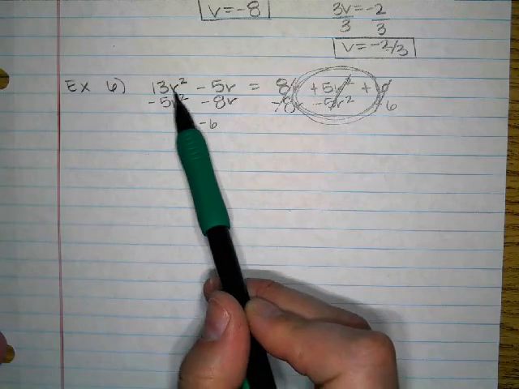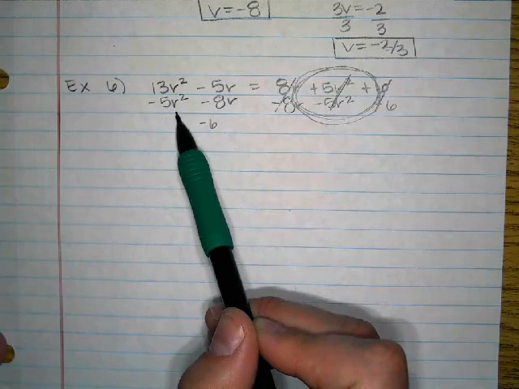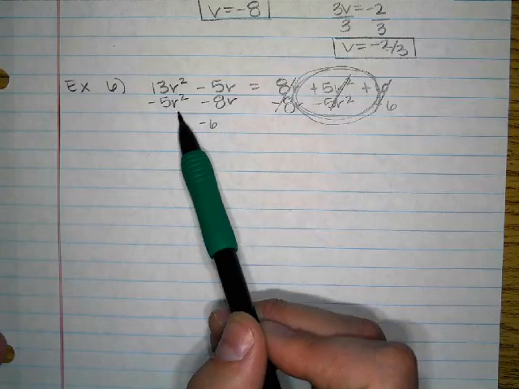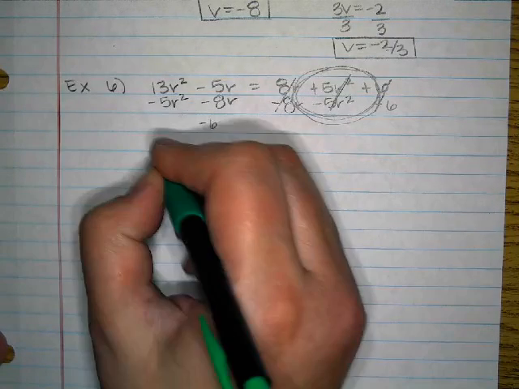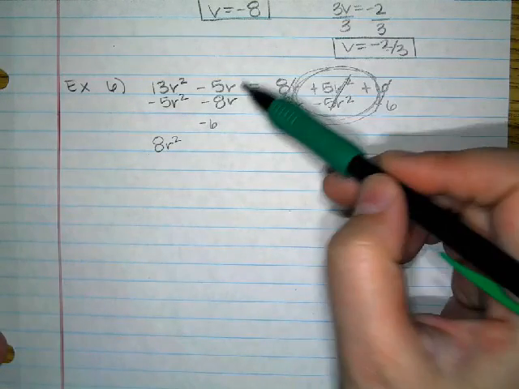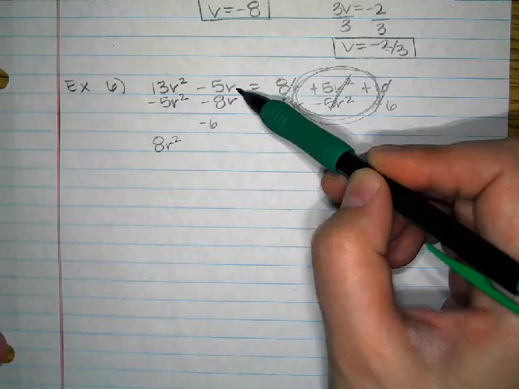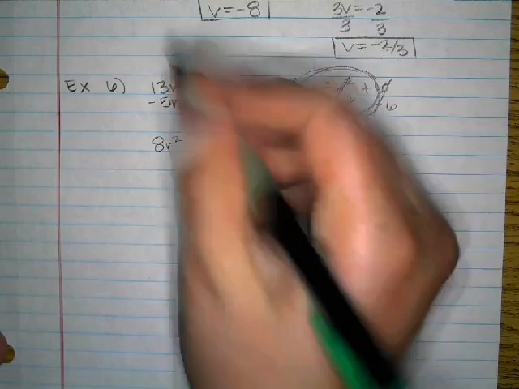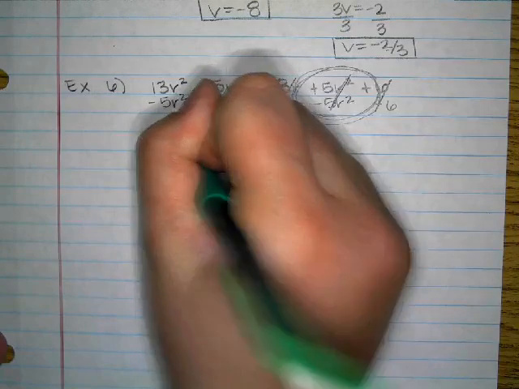13r squared minus 5r squared is 8r squared. Okay. We have a -5r and a -8r. Negative... I heard 2 answers there. Do we know which one it is?